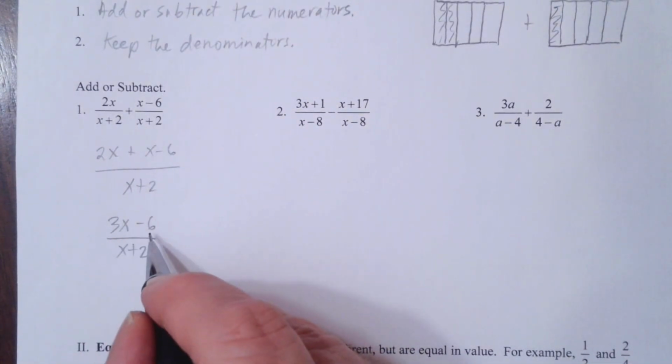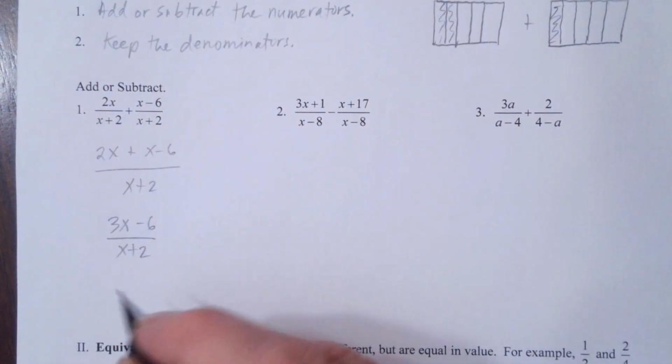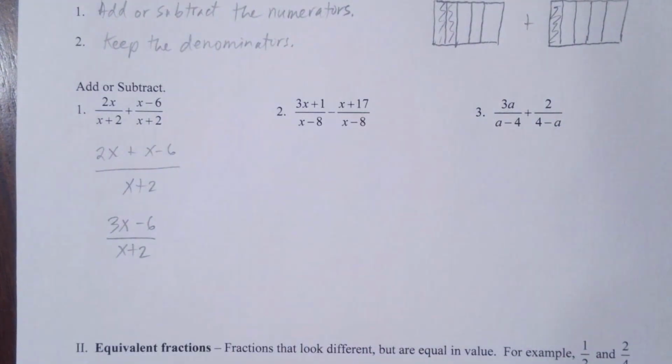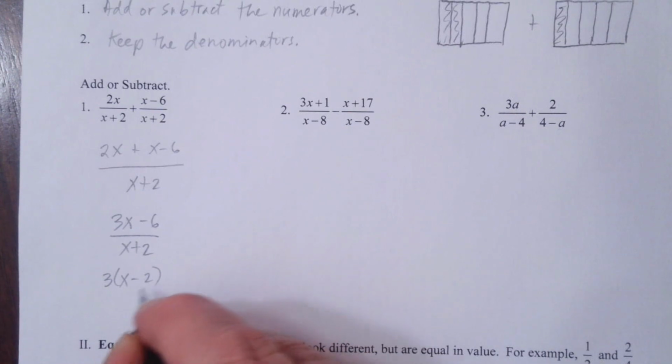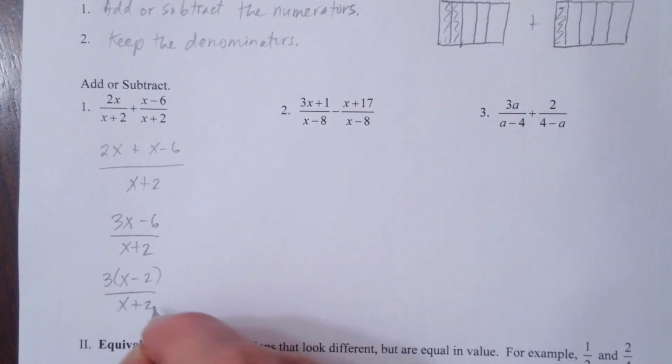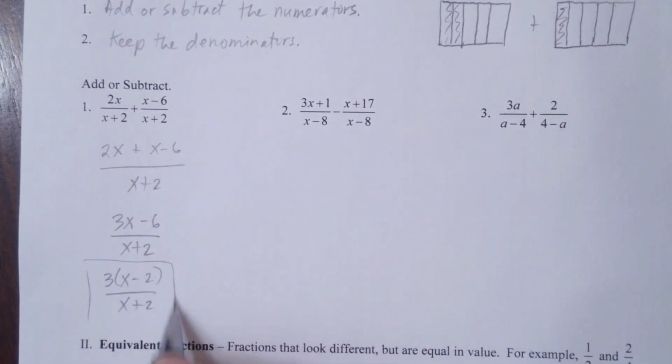Now this numerator does factor. We could factor out a 3. Remember, when we get our answers, we talked about this when we were simplifying rational expressions. When we get answers to a problem like this, we'll always give a simplified answer. So we could write the numerator as 3 times x minus 2, but notice that doesn't help us to simplify this.